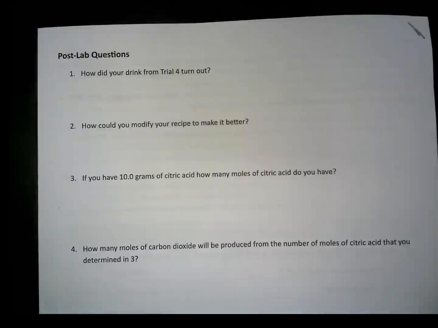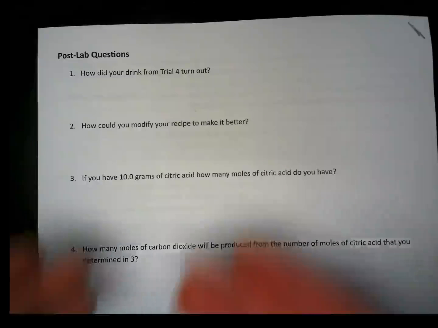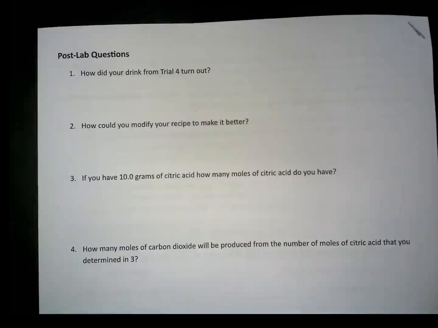Just as an idea, would you add more citric acid to it? Would you add less baking soda? Or vice versa? Would you add more Kool-Aid? Would you change the flavor of the Kool-Aid that you had? What would you do to modify the recipe that we just put together?